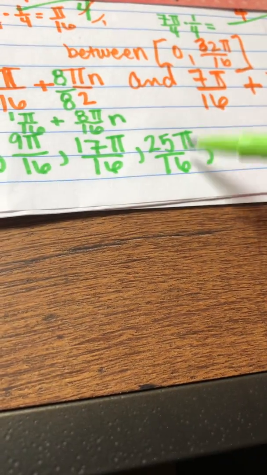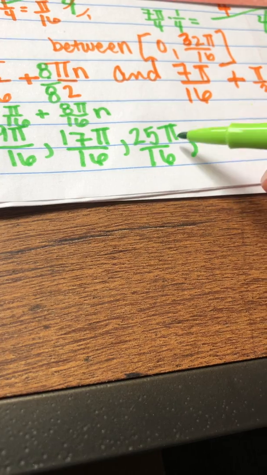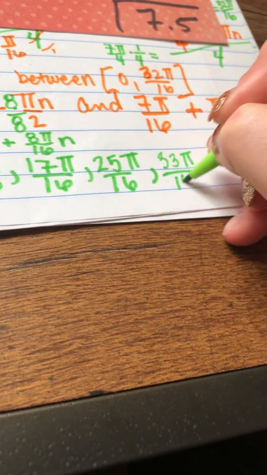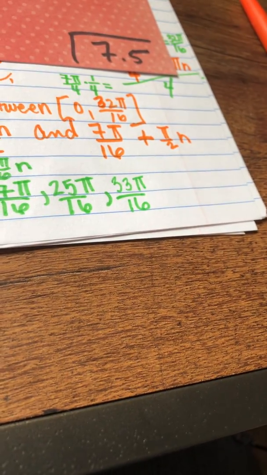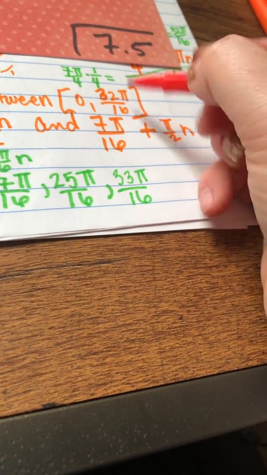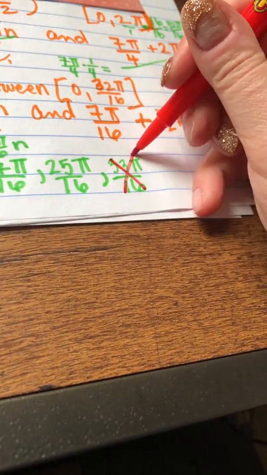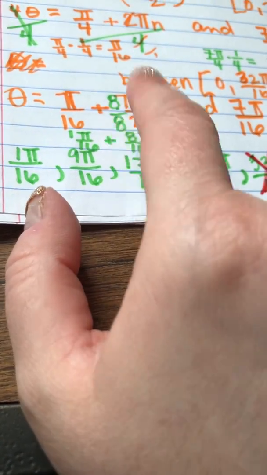Let's add another 8. 25 plus 8 is 33 pi over 16. And boo! That's too big because we're not supposed to go over 2 pi or 32 pi over 16. So let me cross that out. These are the 4 that match for this first one.